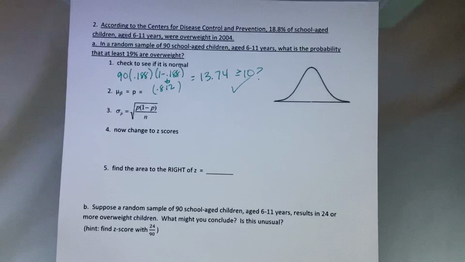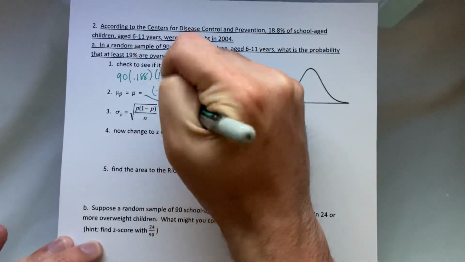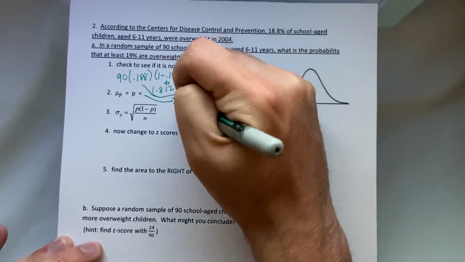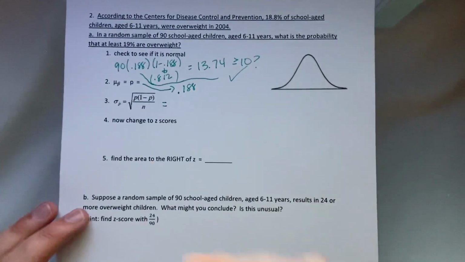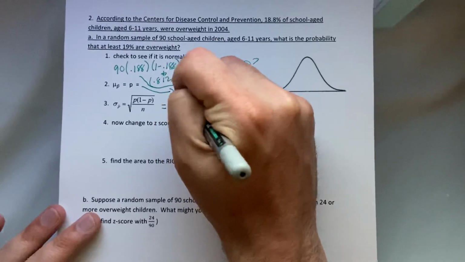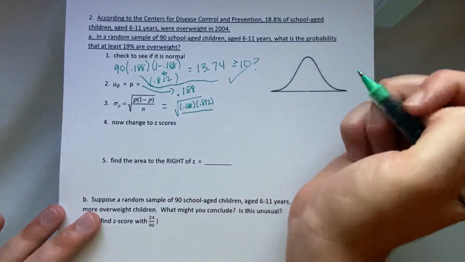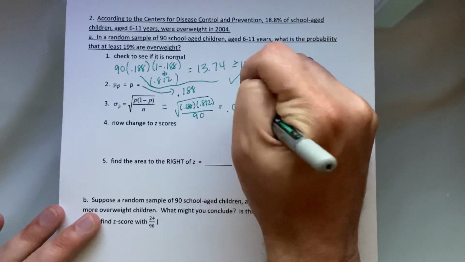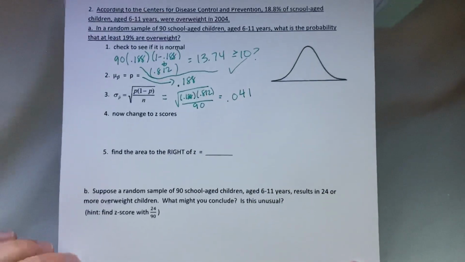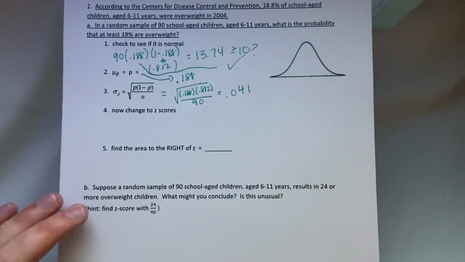What's my average? My expected value for the sample proportion should be that same one as the original, the 0.188. So let me draw a line under this. This thing should still be 0.188. But my standard deviation, I need to use this. So that's 0.188 times that 0.812, all under the square root, divided by my sample size, which is 90, which is 0.041. So now I have a sample mean and a sample standard deviation, so let's look at the z-score.